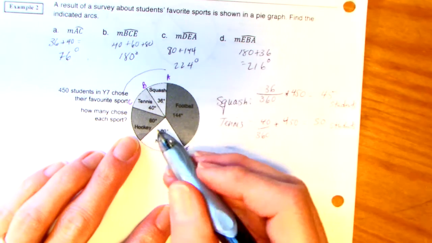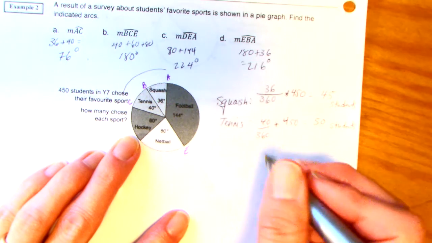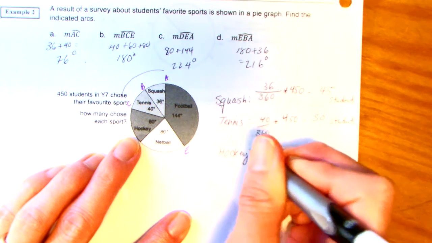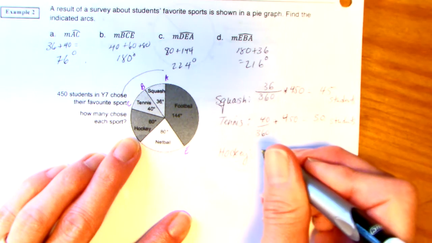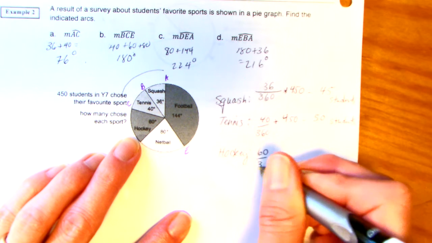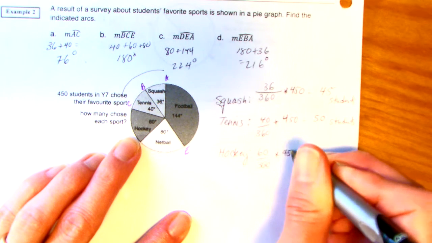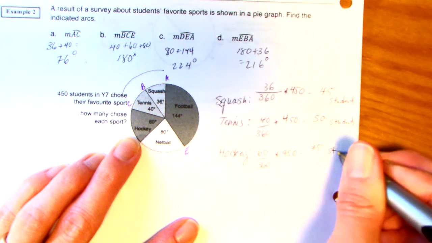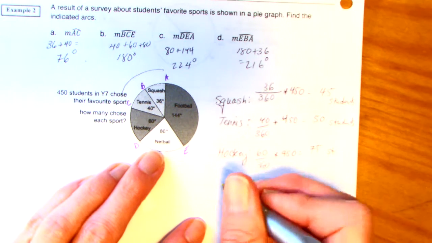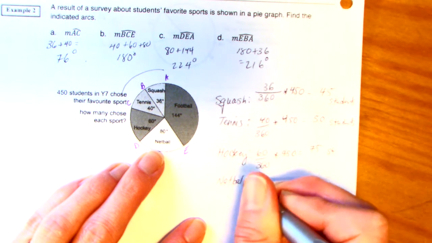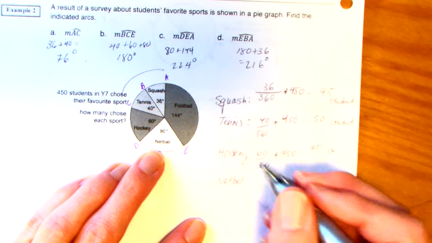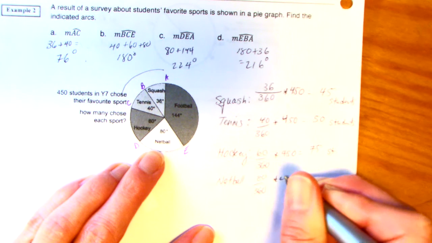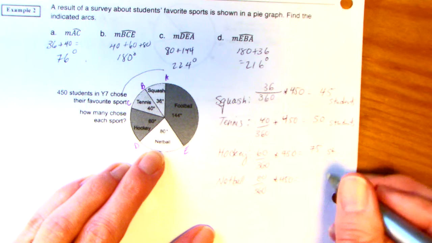How about hockey? There's a lot of hockey players here, so it must be a Minnesota school. I don't know. Pretty much hockey is pretty popular. All right, so this is 60 out of 360. Multiply it by 450. We're going to get 75. Netball, whatever that is. Why is that so popular? Okay, so netball we have 80 out of 360 times 450, which is going to equal 100.